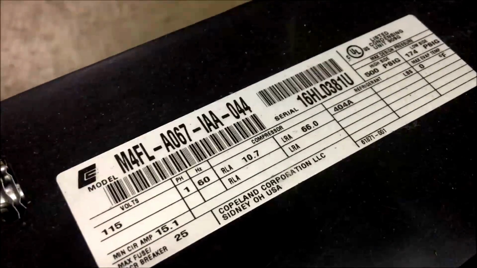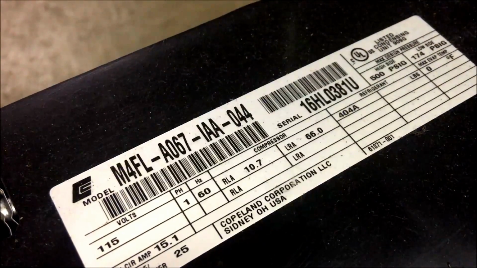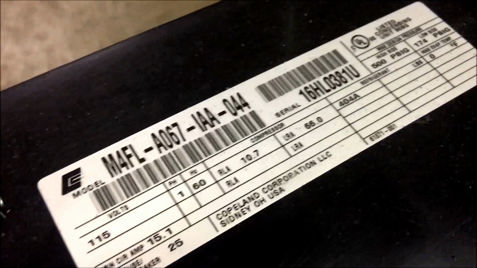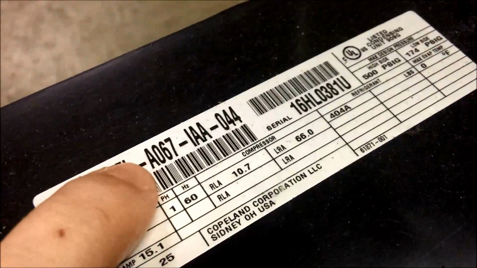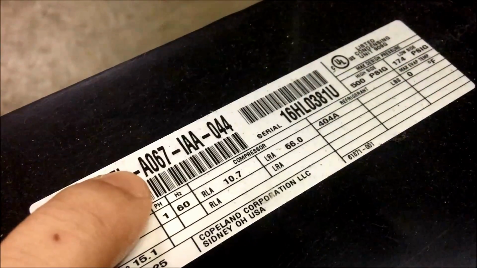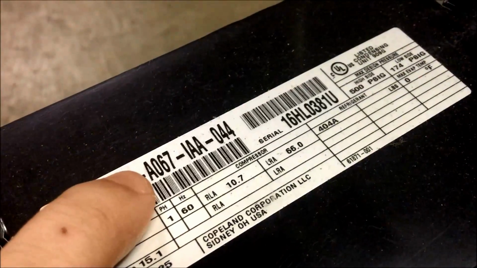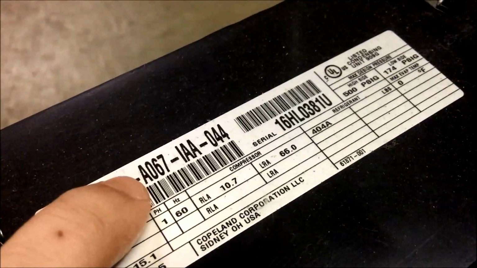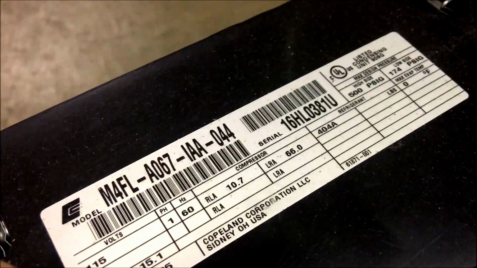The next section is going to be your horsepower rating. Now, in this case, the first digit here is an A. That just means that there's been a revision to this unit, so it started out probably as a 0067, and we probably changed a condenser or something like that, so it's been changed to an A. So that's all that means, it's a revision. And then the horsepower comes over afterwards.